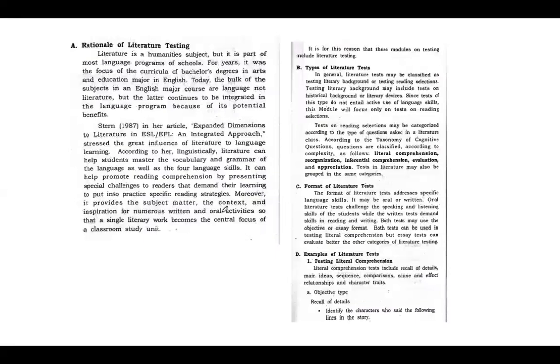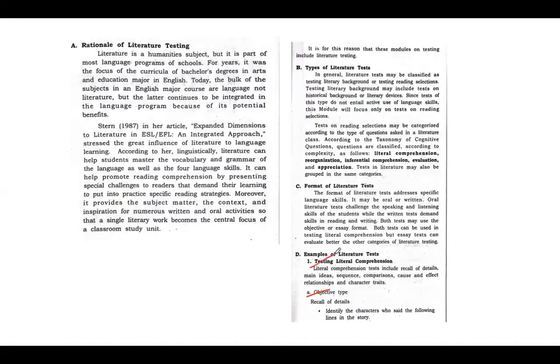Now we move forward to testing literature. In testing literature, most of the time we can only have two formats. We can have objective and we can have essay type. In objective and essay type, they vary only on whether we are testing literal comprehension. For literal comprehension, we're only asking for the characters in the story. You can ask, who are the characters, who said this in the literature? Or who mentioned this kind of language in the story or in the literature?